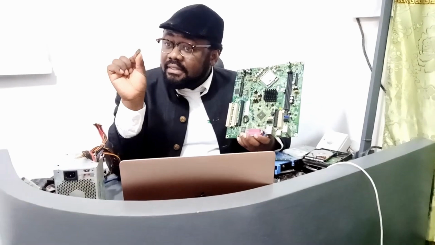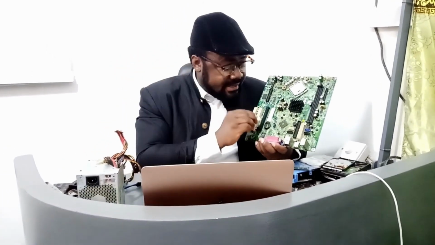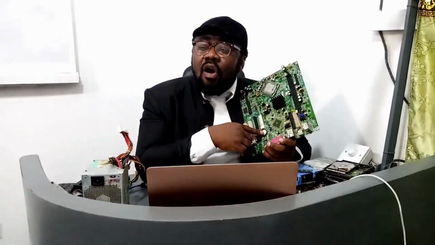Your computer has a system clock, and that system clock is powered by this CMOS battery. It does that so that your computer will not forget the date and time. If you turn off your computer for one whole week and turn it on again, the time will still be correct. The date will still be correct. The date will not be reset to the olden days.